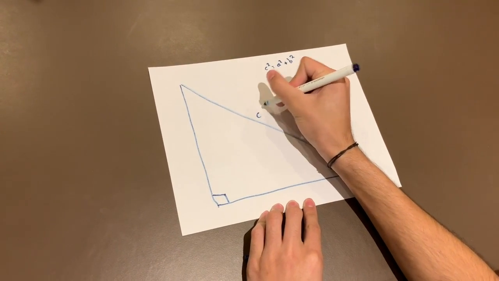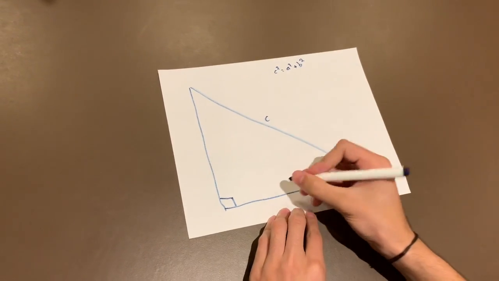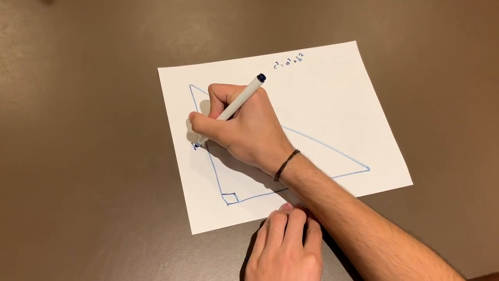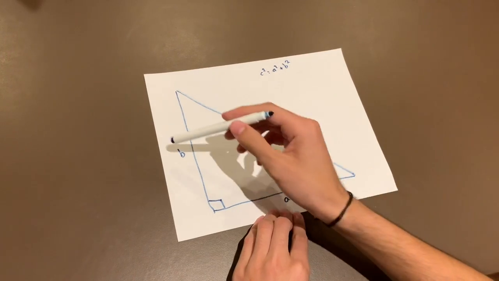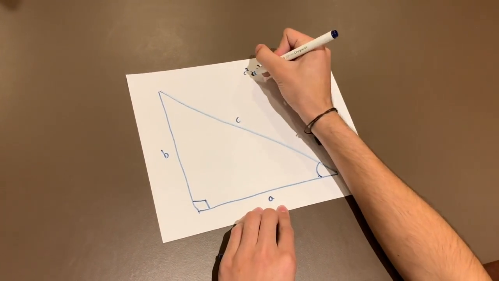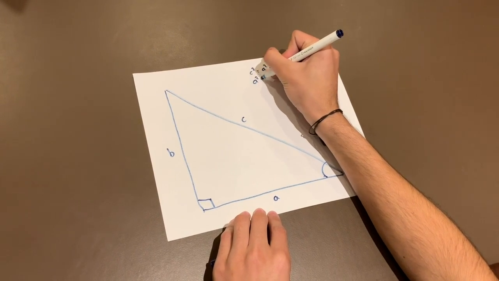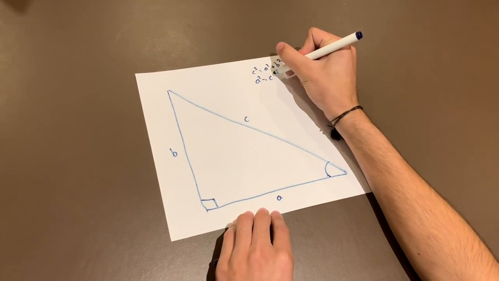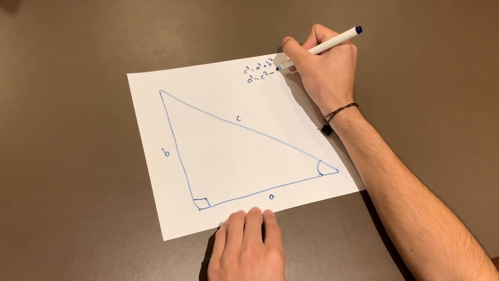C squared will always be the hypotenuse, and A and B will be the adjacent side and the opposite side, depending on this. If you want to get letter A, the formula will change: A squared equals C squared minus B squared.